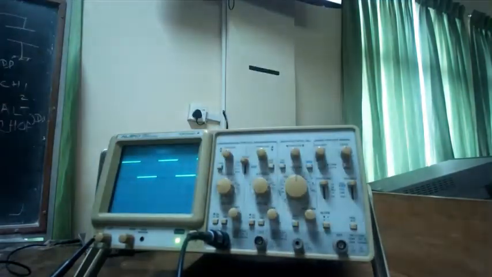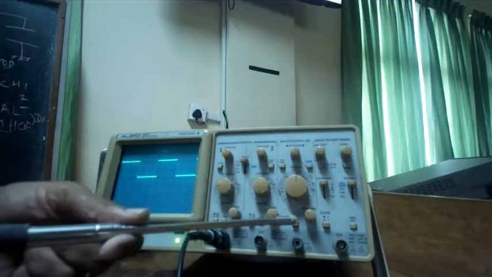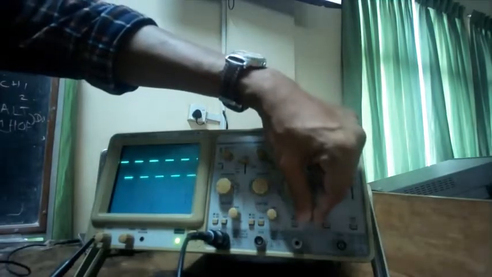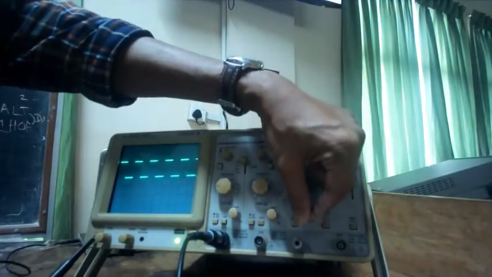So now sometimes you have another button, if you want to go into this uncalibrated variable mode, you have to press this uncal button, right? So then only it will change that sweep. Otherwise, if by mistake you change it, it will not, right? So you put it there and see what happens.